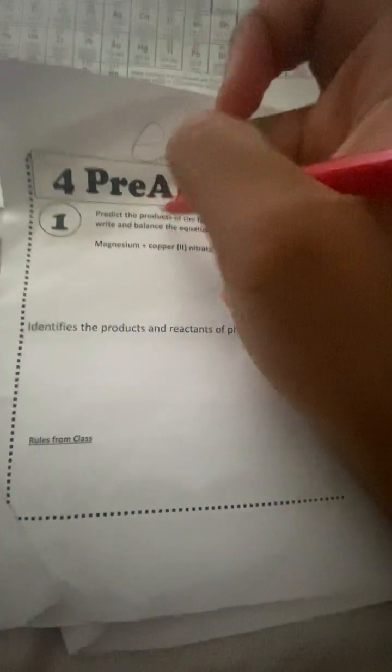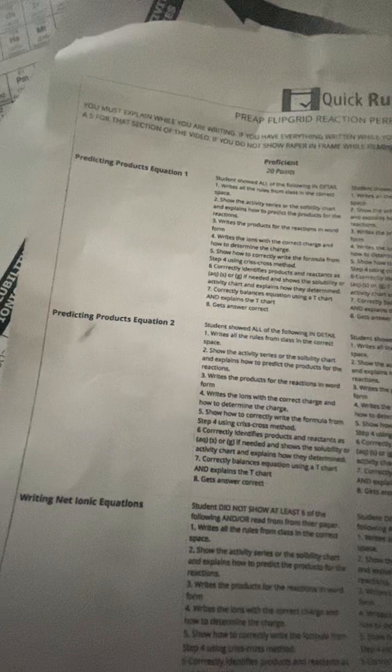Okay, this is number one. Okay, number one says, look at it. So, predict the product of the following reaction and write its balance and balance the equation. First thing, I'm looking at the rubric, so I know what I have to do, right? Okay, so predicting.